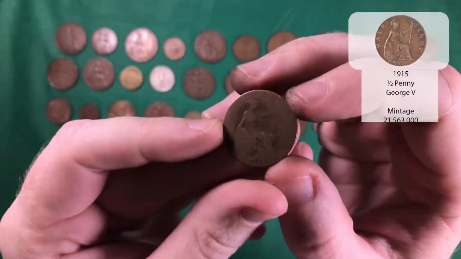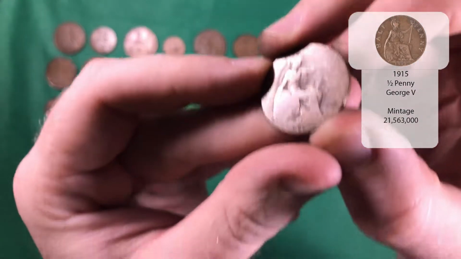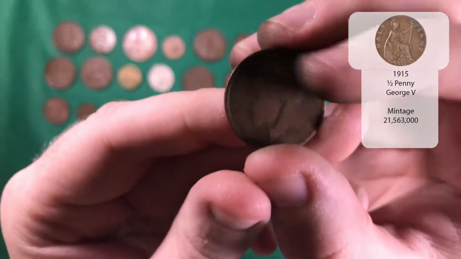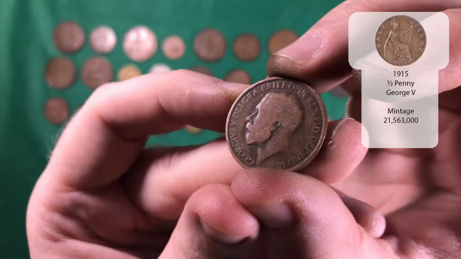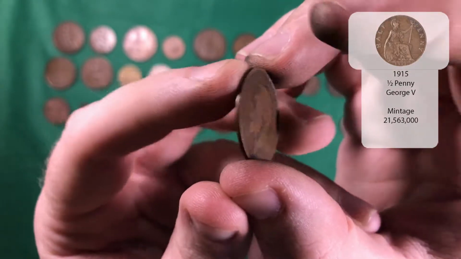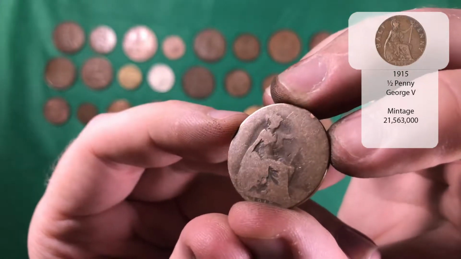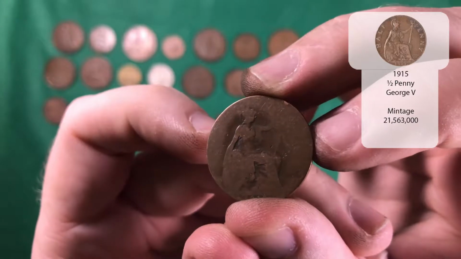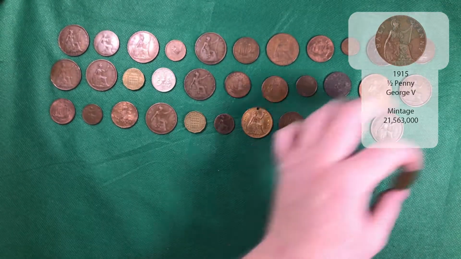So what have we got here? By the size of it, I'd say it's a half penny. So it's 1915. And it's George V. Unfortunately, it is quite worn on the back, so you can't even make out that it's a halfpenny. But basically from the size, you can tell what it is.